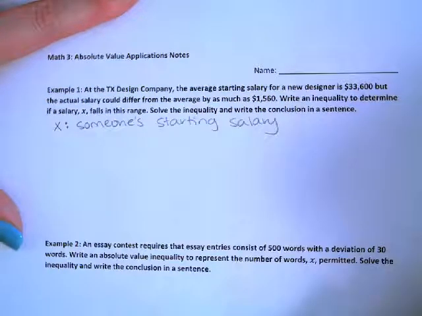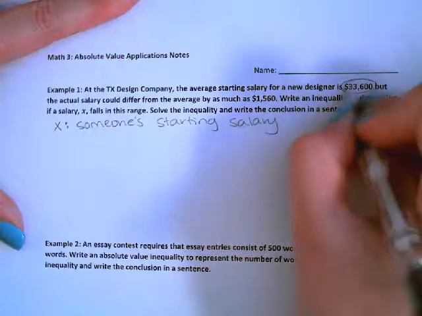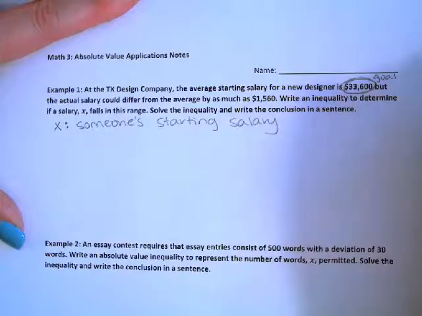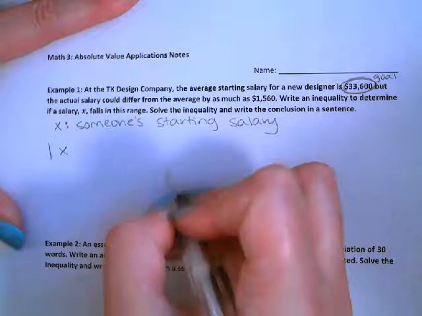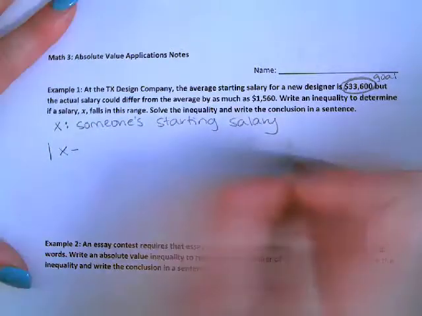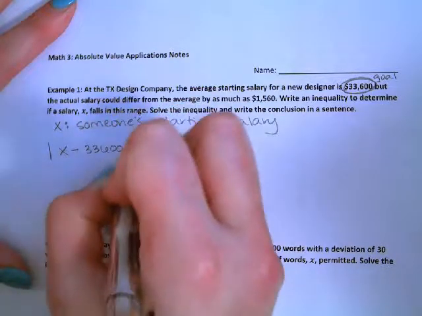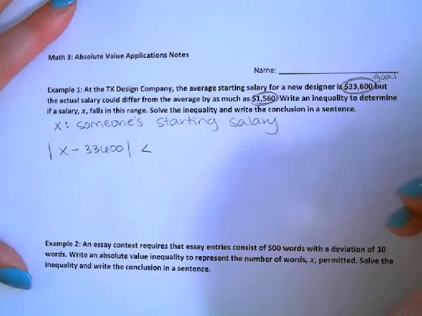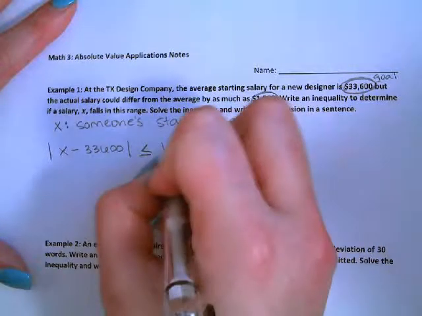And then we have the acceptable number, so kind of like the goal number. That's what we want to have. I'm going to go ahead and write next to that, that's the goal. Okay, so we're going to say that the difference between what we actually get, whoever that new person is who's starting with the company, the difference between that person and the goal has to be less than how much you can deviate from the goal by, less than or equal to 1,560.